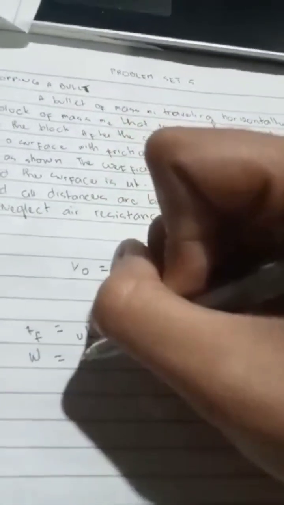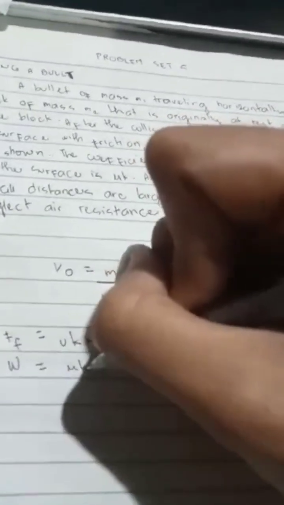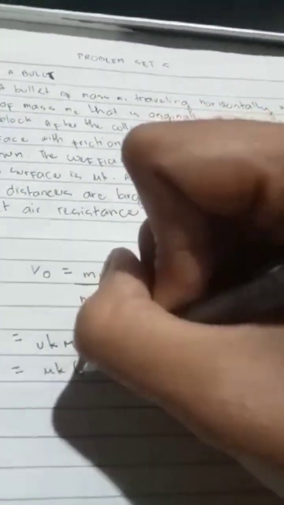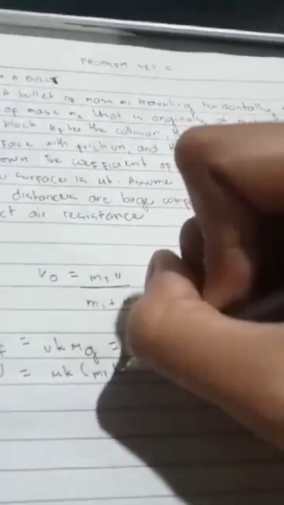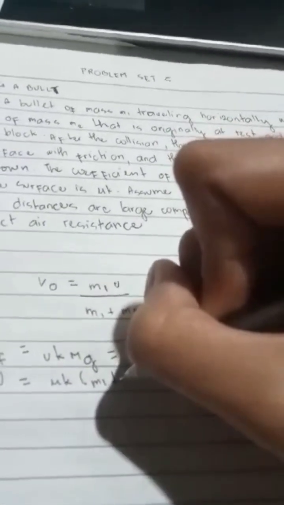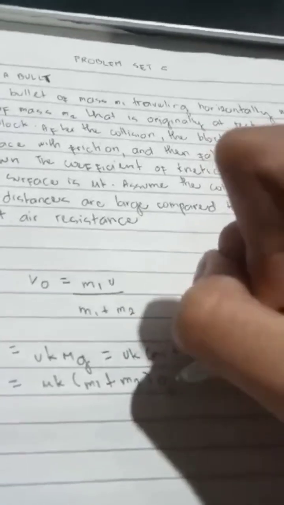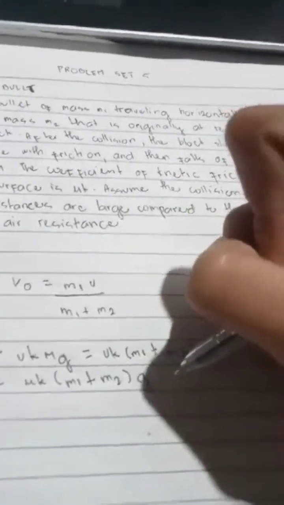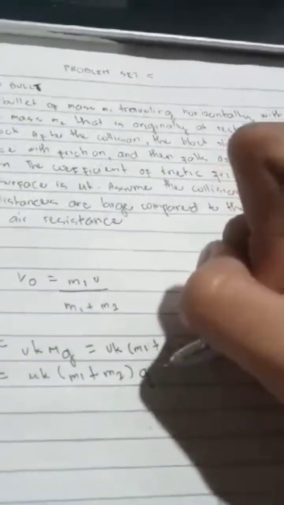And the work done by friction is equal to the coefficient of kinetic friction multiplied by the total mass, multiplied by the acceleration due to gravity, and multiplied by the distance of the surface.